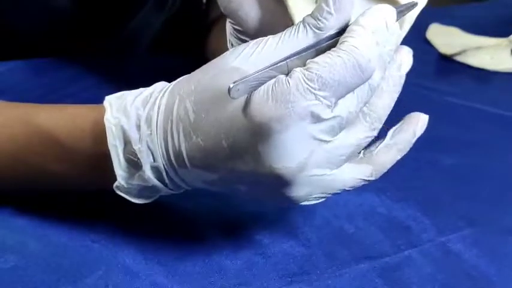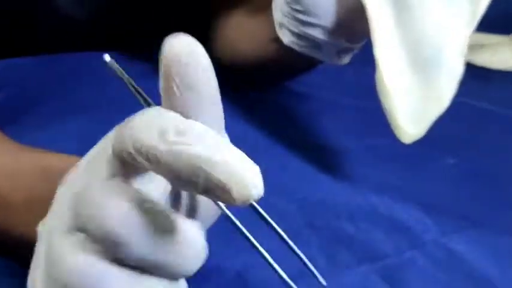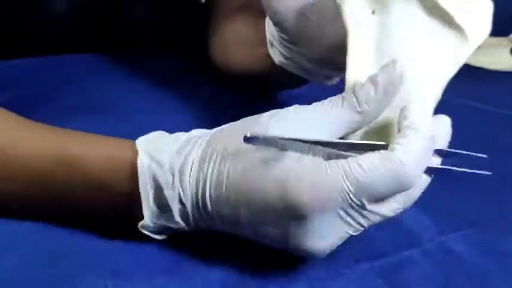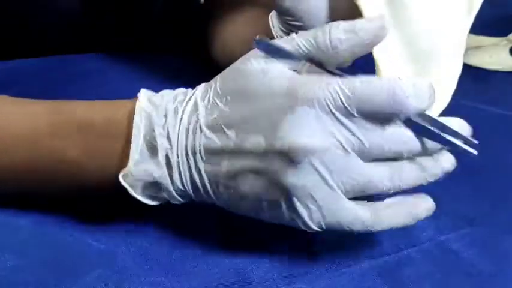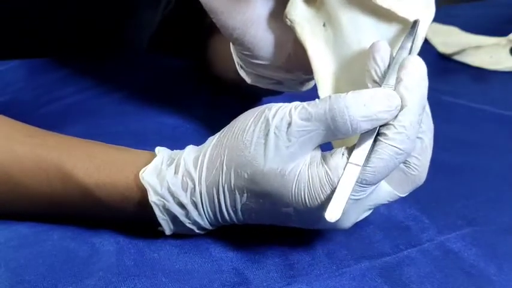In the upper part, there is the attachment of levator scapulae. At the root of the spine, there is the attachment of rhomboid minor, and in the lower part, the attachment of rhomboid major. Understand? Rhomboid major is on the medial border, also the inferior angle.